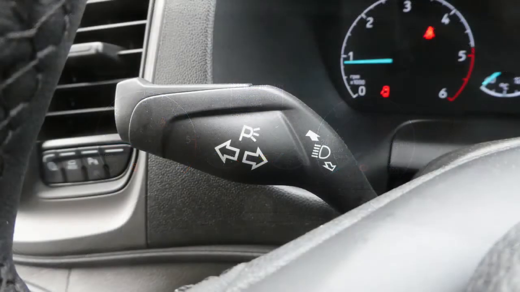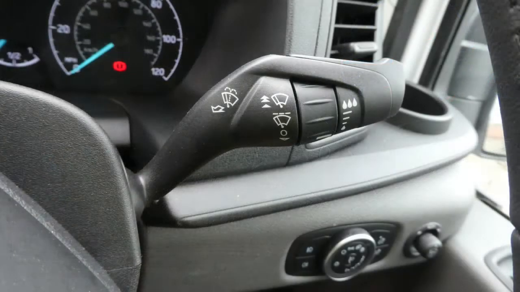The left-hand stalk controls the indicators and high beam. The right-hand stalk controls the windscreen wipers and screen wash.